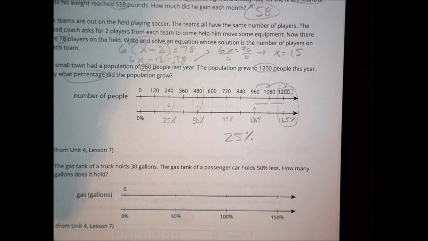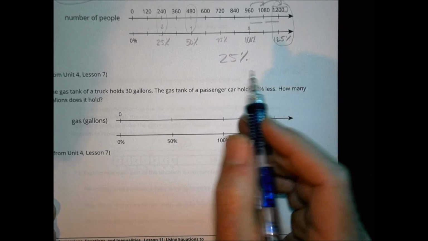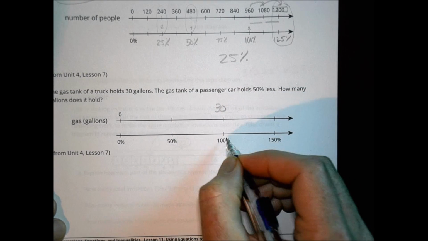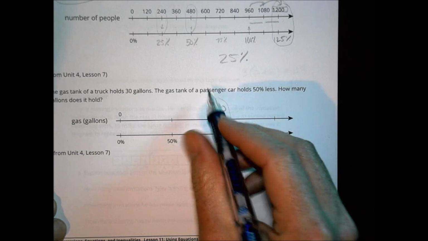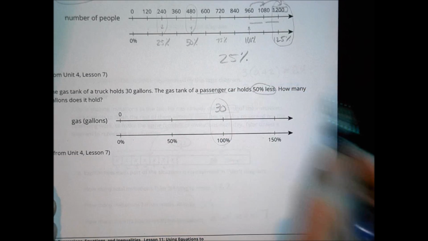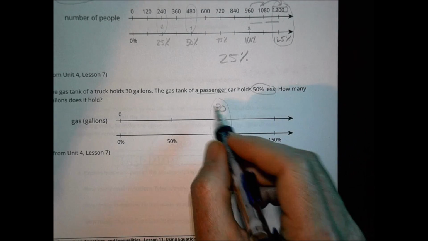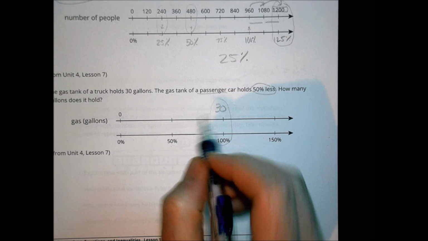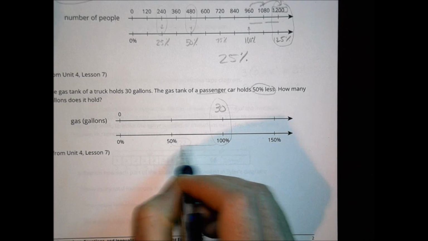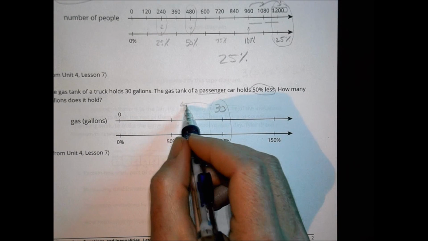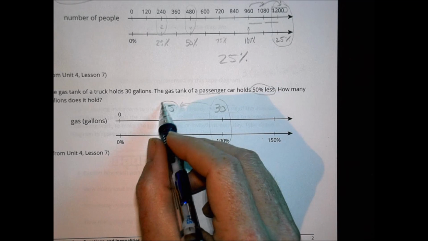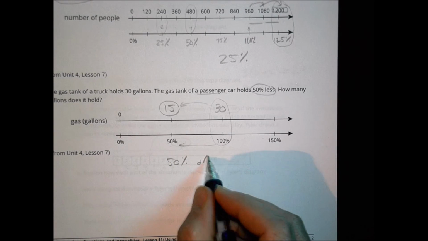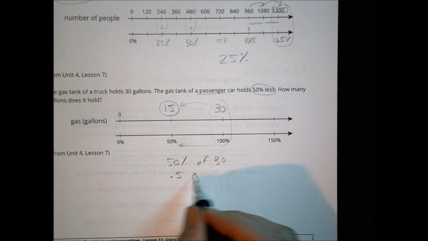It helps you solve it. And finally this one, a gas tank of a truck holds 30 gallons. So here's our truck. It holds 30 gallons, 100%, no problem. A gas tank of a passenger car holds 50% less. How many gallons does it hold? If the truck is 30 gallons, 100%, and we want 50% less, that's going to be here. So if I take 100 and divide it by 2 to get to 50, I divide 30 by 2, and what's half of 30? That's going to be 15. So how much does the passenger vehicle hold? We would say 15 gallons. So it's 50% of 30, or 0.5 times 30, which equals 15.